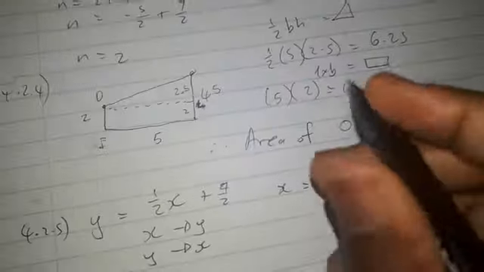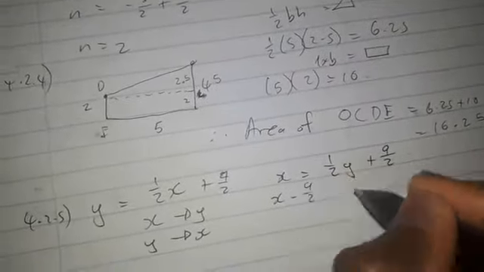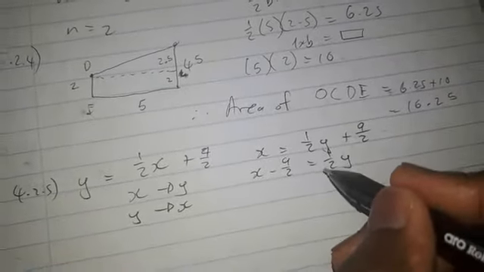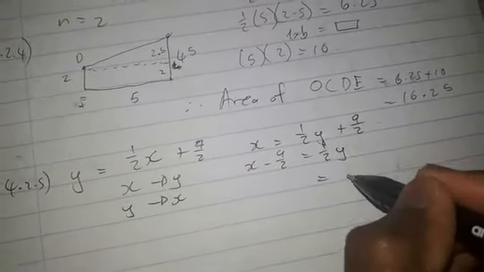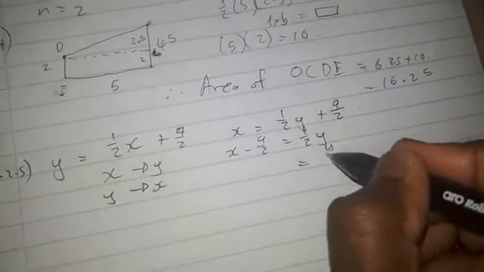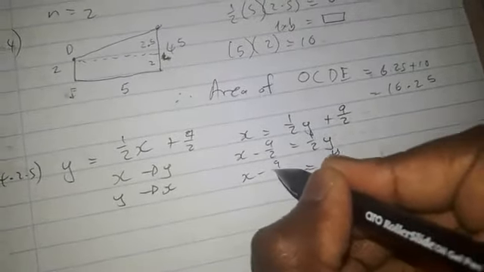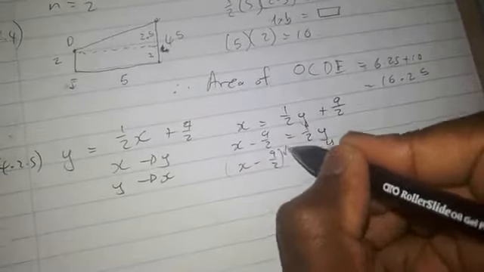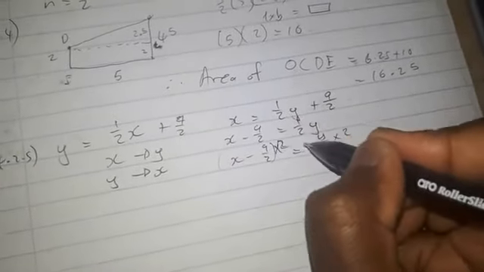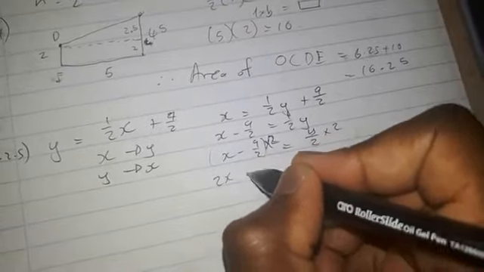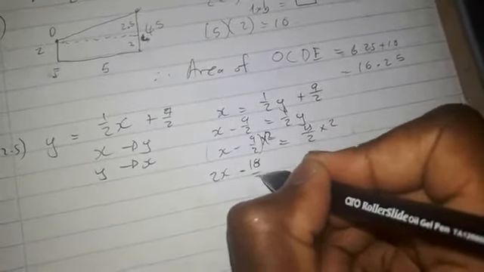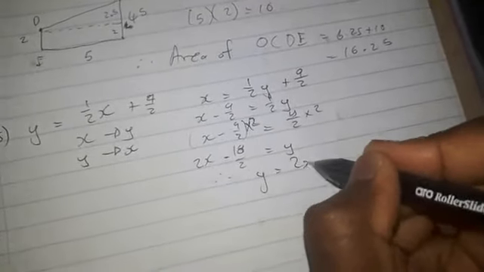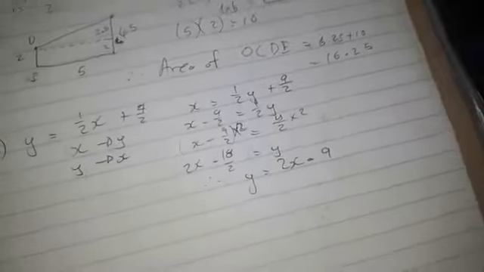But then they want y to be the subject of the formula. So the 9 over 2 has to go over. And here you may be thinking, what are you going to do next? Are you going to divide by 1/2? Yes. But let me do what most people would have wanted to see. Let's put that over 2 so that I can times by 2 here, and then this whole thing here times by 2 as well. This is going to be 2x minus 18 over 2 equals y. Therefore, y is equal to 2x minus 9.